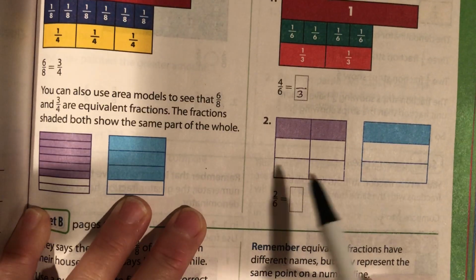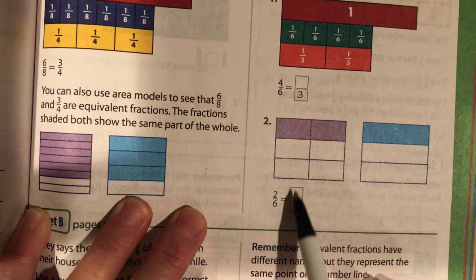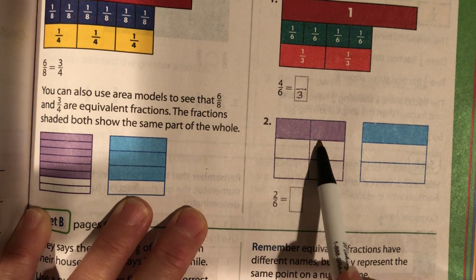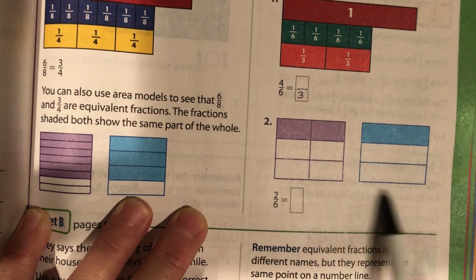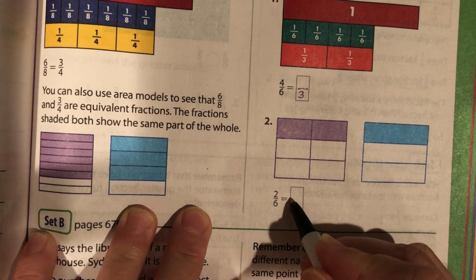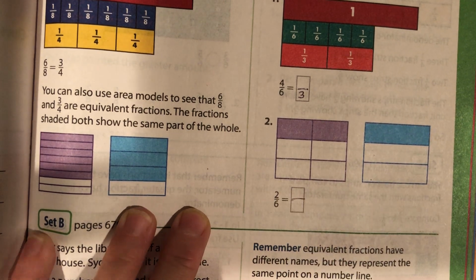For here, this is 2/6, right? 1, 2, 3, 4, 5, 6. The denominator is 6, the numerator is 2, so this is 2/6. You can see that this amount is equivalent to this amount, so what fraction is this? What would you write there? Okay, always draw your fraction line, always write your denominator in first, then write the number that's shaded as your numerator.